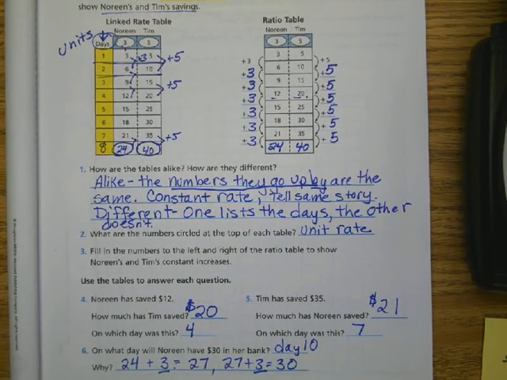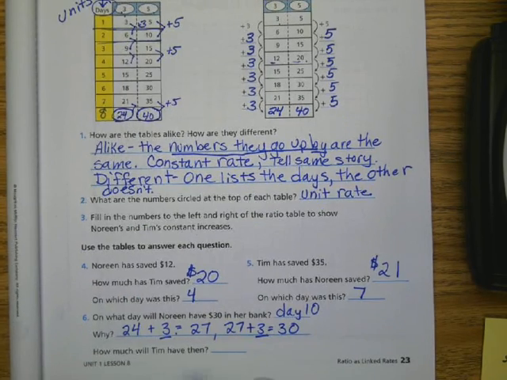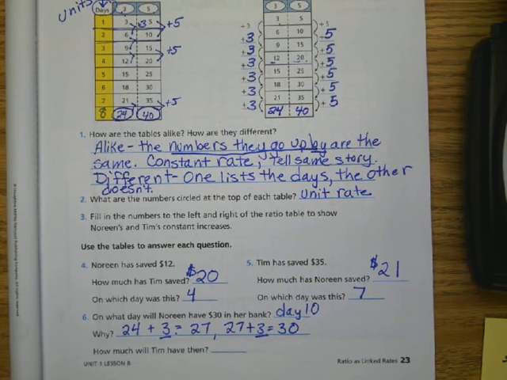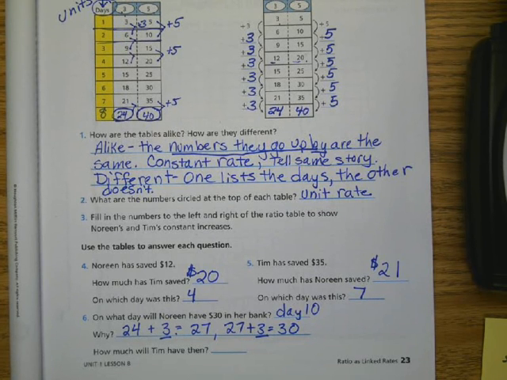How much will Tim have then? So when Noreen has $30, how much does Tim have? Let's see. Oh goodness, Alyssa or Sierra? Which one are you? Alyssa. I don't know why I get you guys mixed up. Okay, Alyssa.